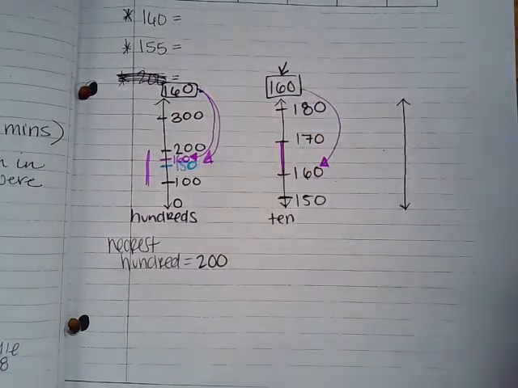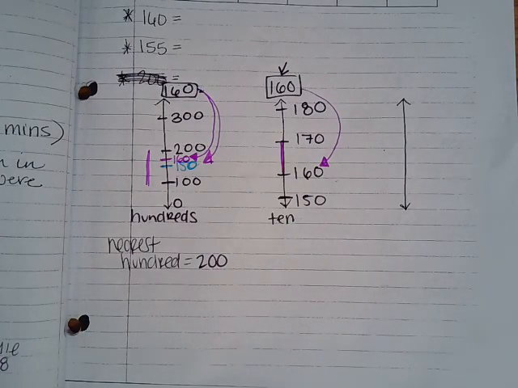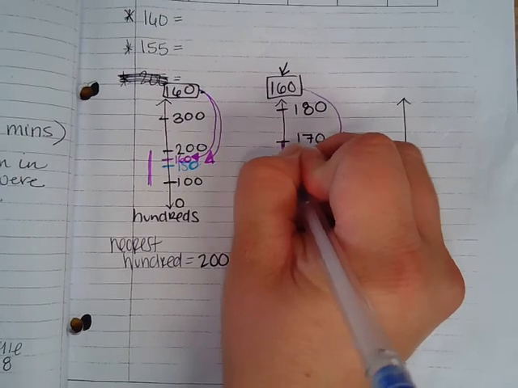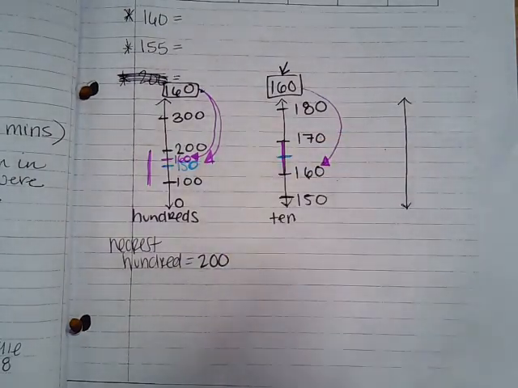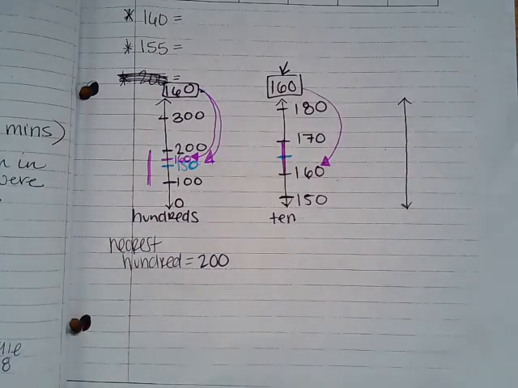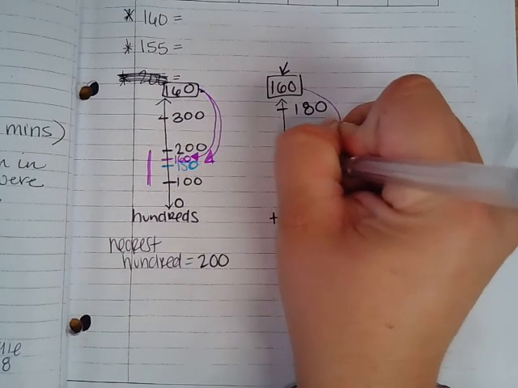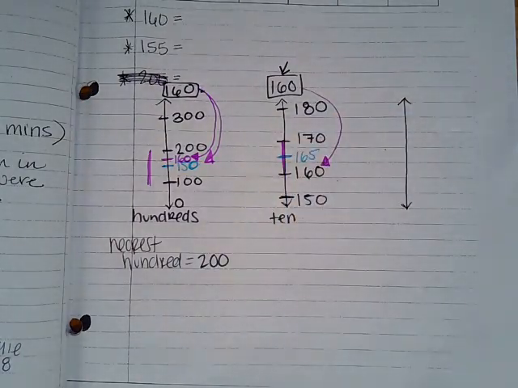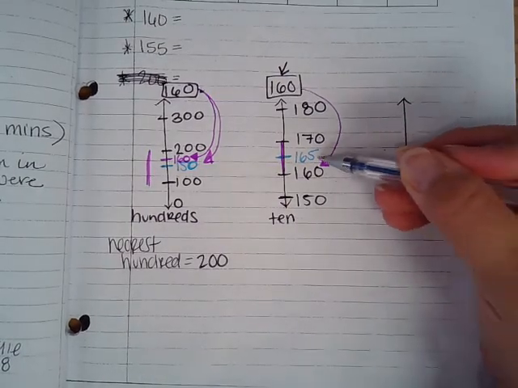So now let's find the midpoint of 160 and 170. Who knows what the midpoint is? Perfect. It's 165. So now I'm going to find where 160 fits in. Does it fit in between 165 and 170, or does it fit in between 160 and 165?